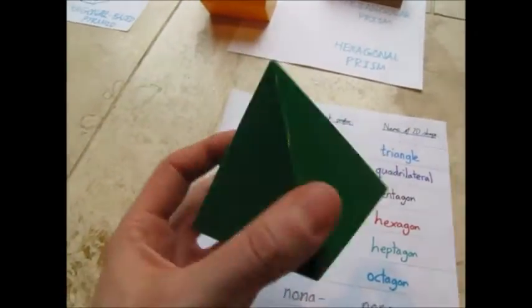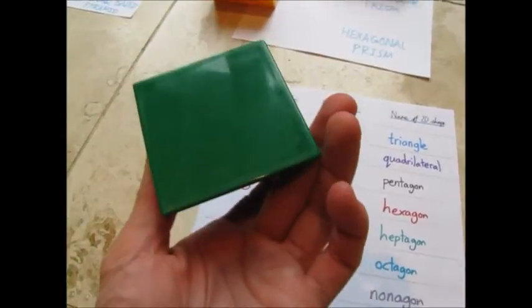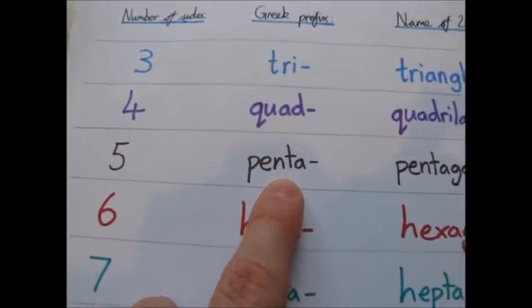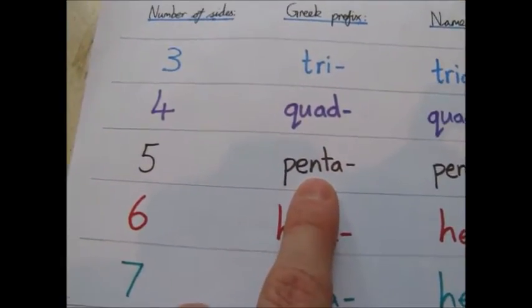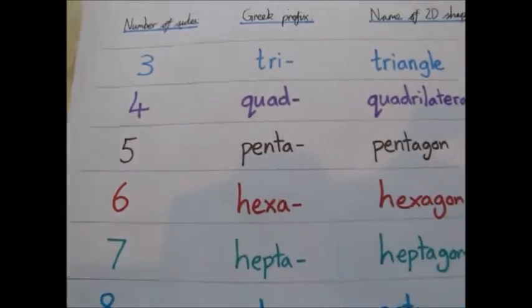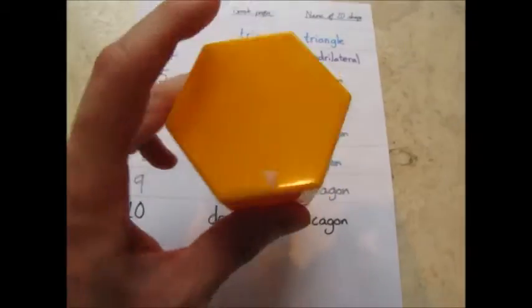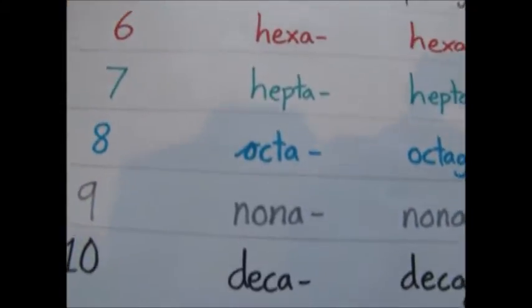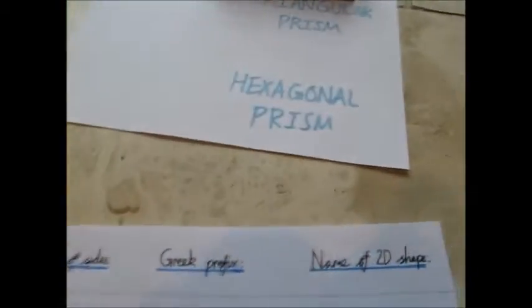You can just count the number of faces on it. So we've got 1, 2, 3, 4, 5. Therefore, it must be a penta. And then because we're doing 3D shapes, it would be a pentahedron, okay? So let's have a look at one more, just really quickly. So we've got 1, 2, 3, 4, 5, 6, 7, 8-sided 3D shape, so it must be an octahedron. Oh yes, so not only is that a hexagonal prism, it is also an octahedron.